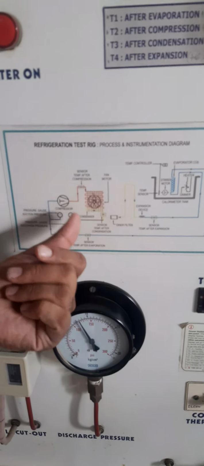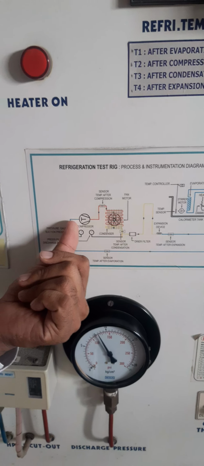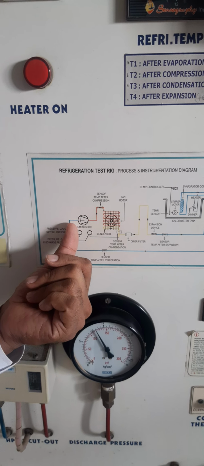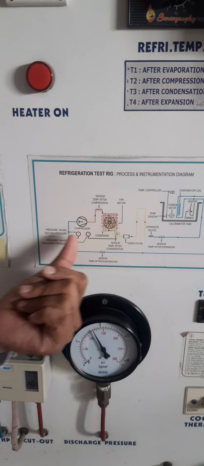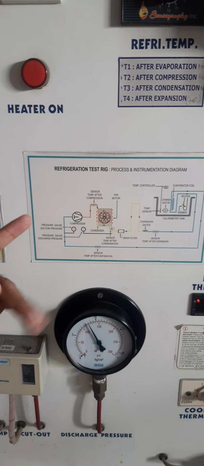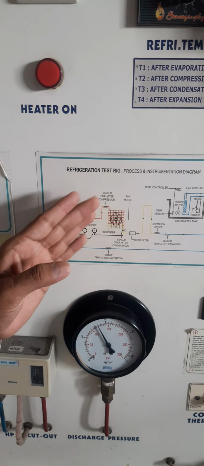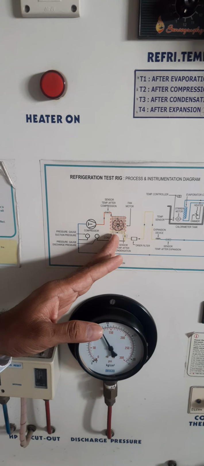In the circuit diagram you can see this one is the compressor. Low pressure and low temperature refrigerant enters the compressor, then it becomes high pressure and high temperature refrigerant. After that it enters the condenser, that is an air cooled condenser.